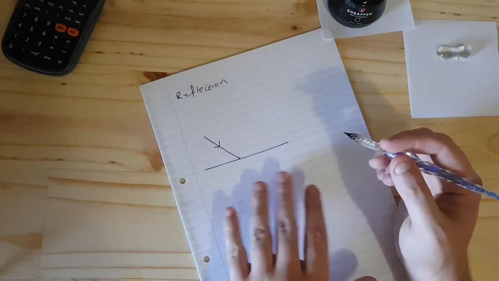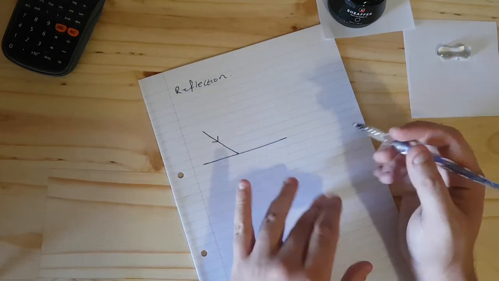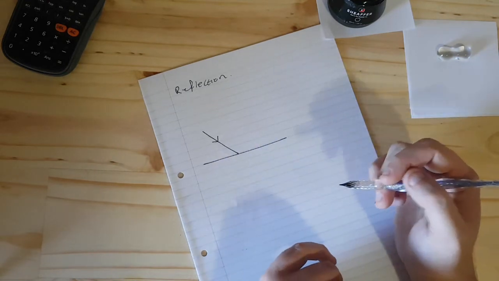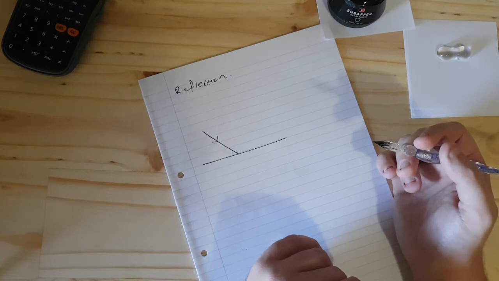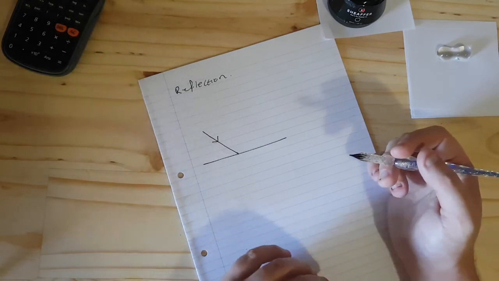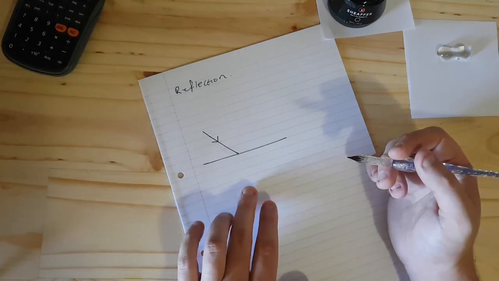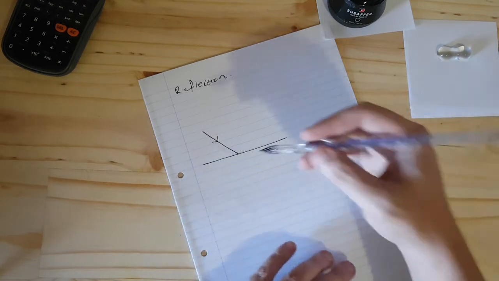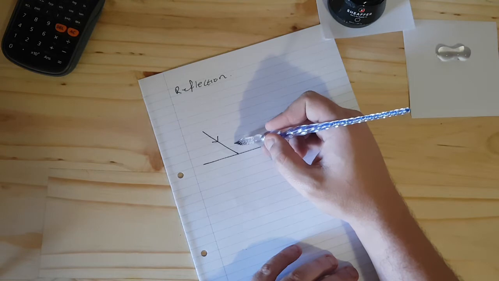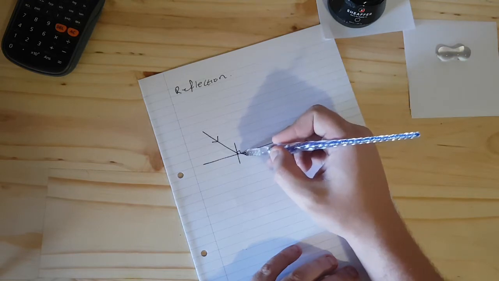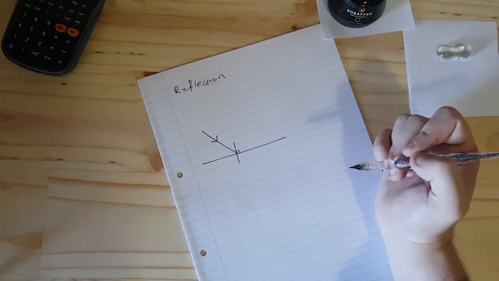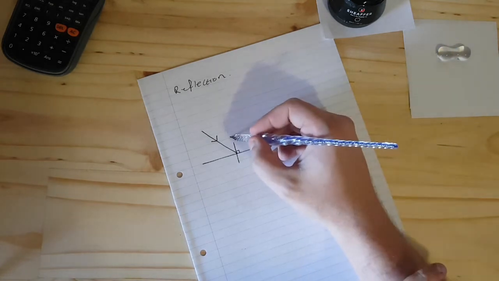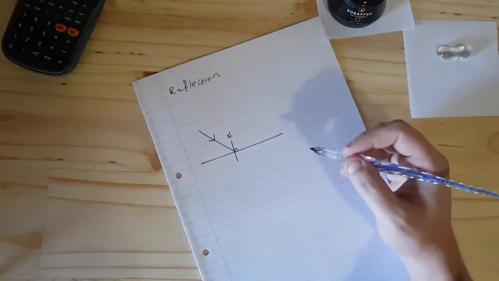Now, the first thing that you need to consider when looking at something like this is the normal. The normal is a line perpendicular to the surface at the point where the light ray connects to the surface. So right here, perpendicular, that is our normal. The abbreviation for which being a capital N.